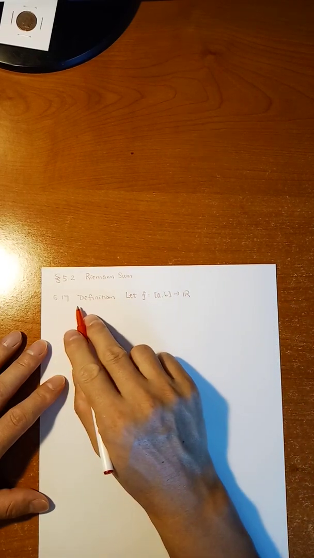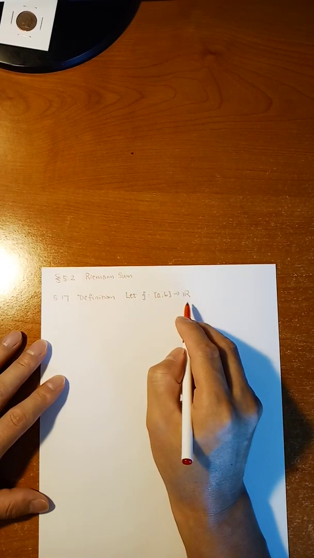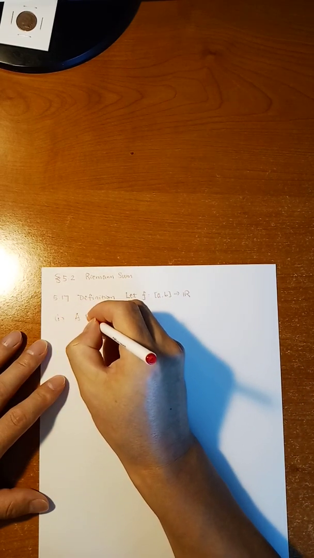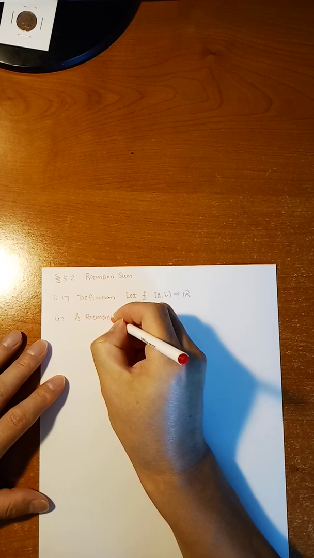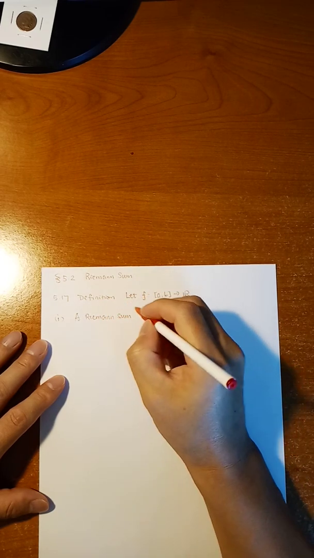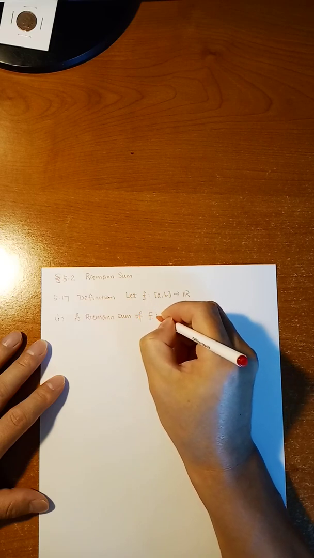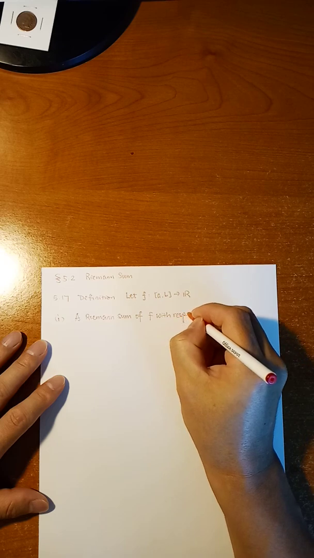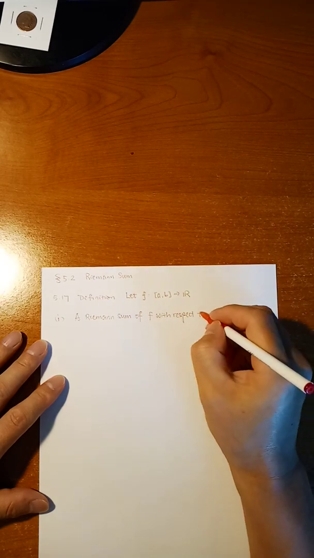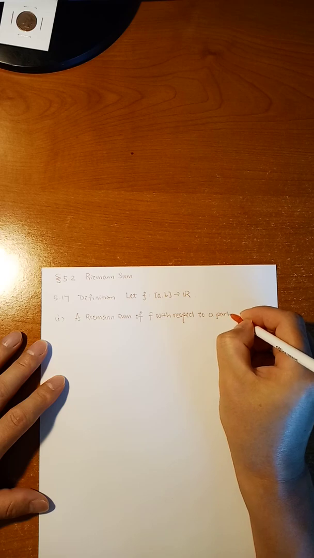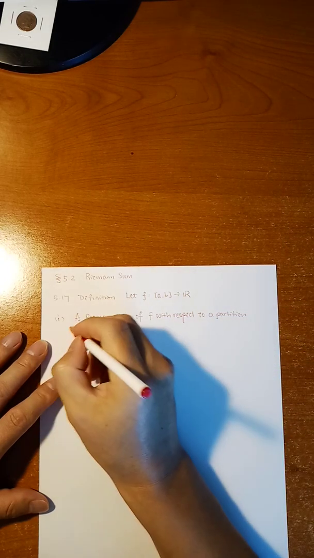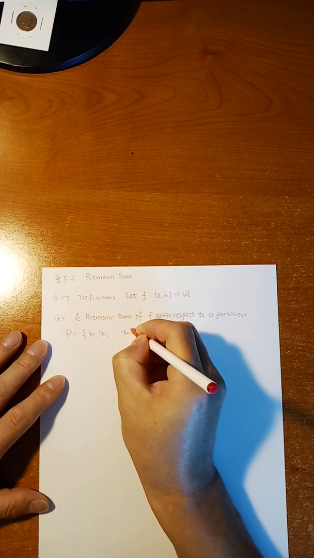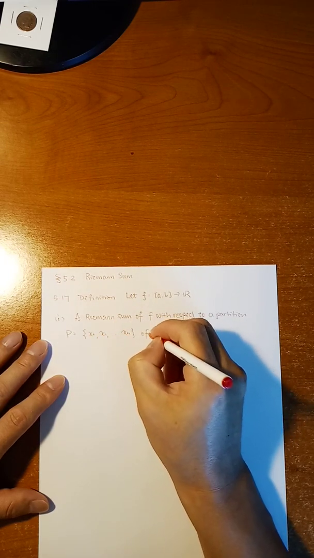Definition 5.17: f is a function from [a, b] to R. First, the Riemann sum of f with respect to a partition P. Remember, partition means x0, x1, ..., xn of [a, b].